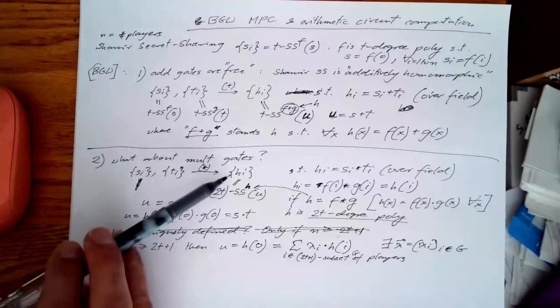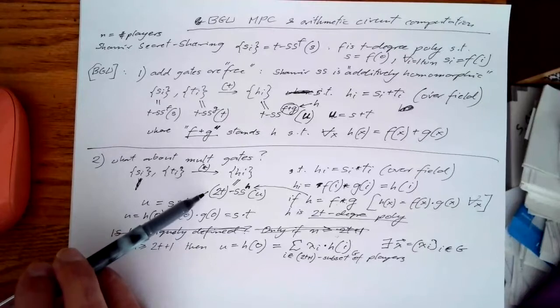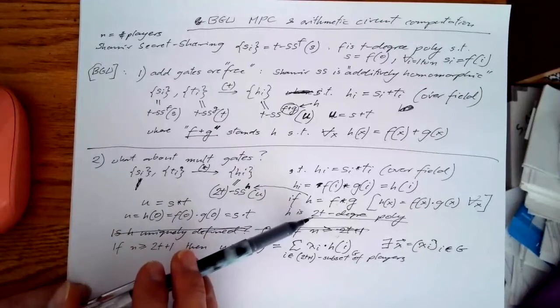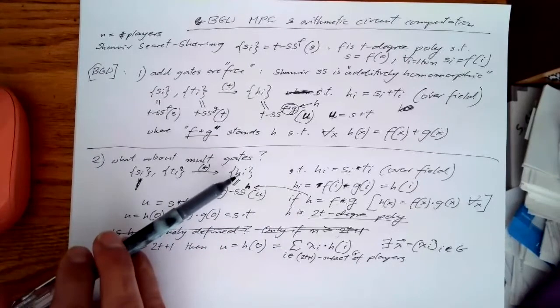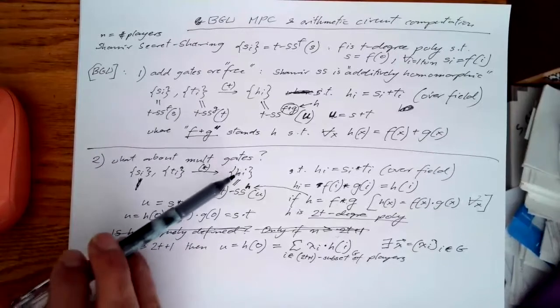H of i's are values of the 2t-degree polynomial. In that sense, they are like Shamir secret sharing. They're different because Shamir secret sharing says to share a value, pick a random degree polynomial and make the h_i's equal to the values of that polynomial at points i.